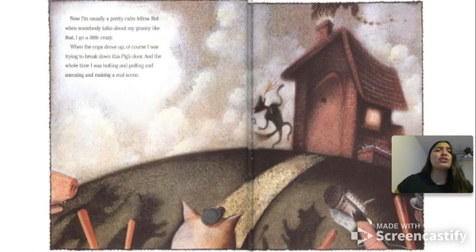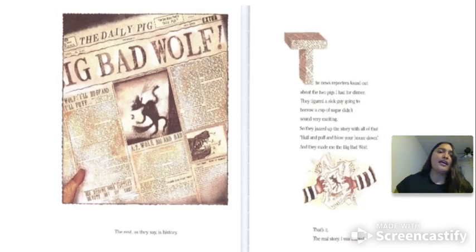Now, I'm usually a pretty calm fellow, but when somebody talks about my granny like that, I go a little bit crazy. When the cops drove up, of course I was trying to break down the little pig's door, and the whole time I was huffing and puffing and sneezing and making a real scene. And the rest, as they say, is history.